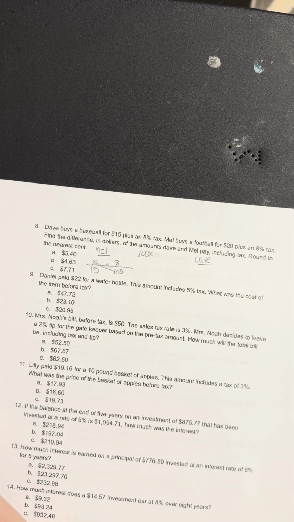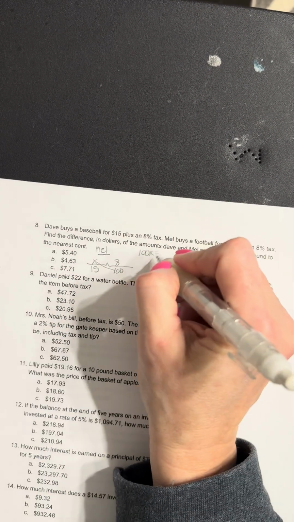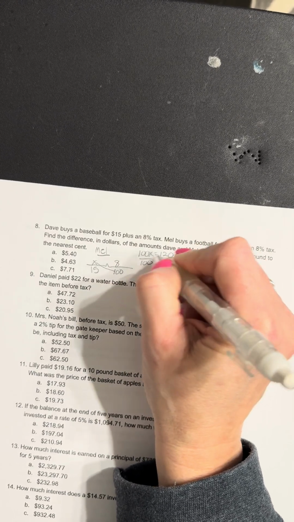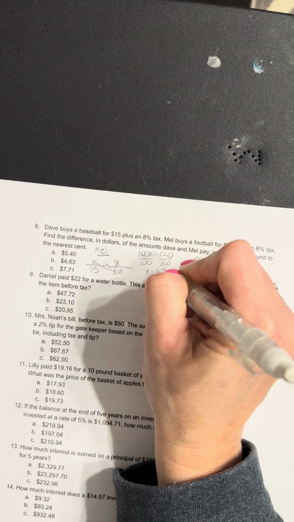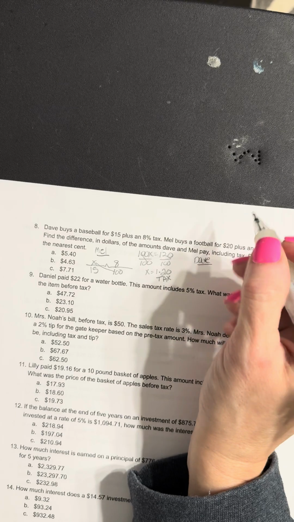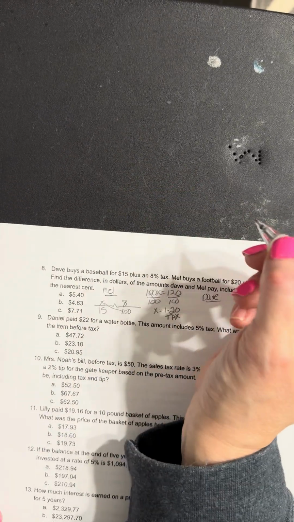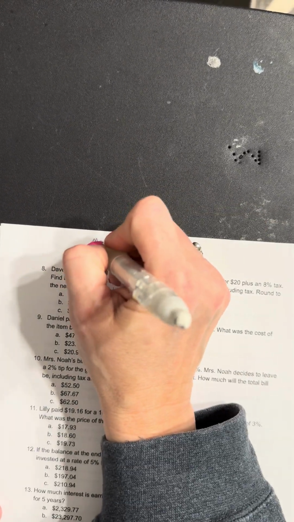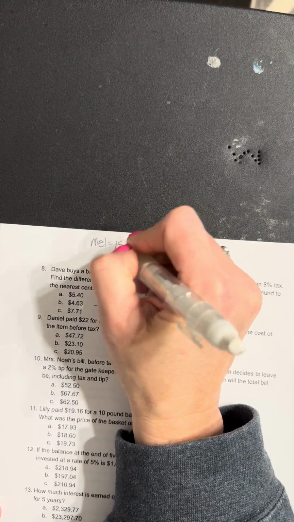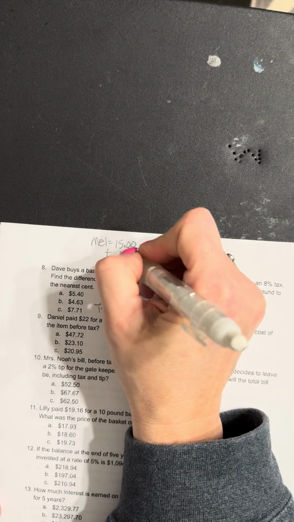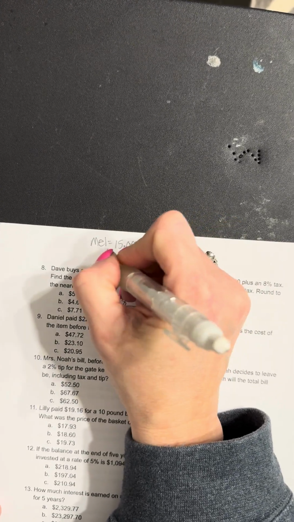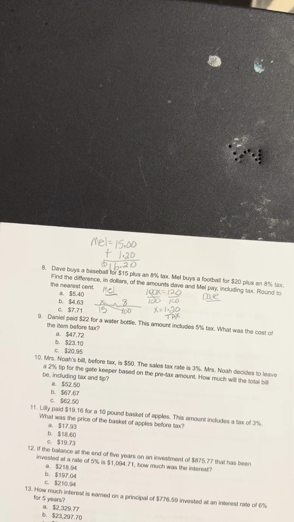100x equals $1.20 tax on his. So Mel's football was $15 plus $1.20 tax. So he paid $16.20 for his football.